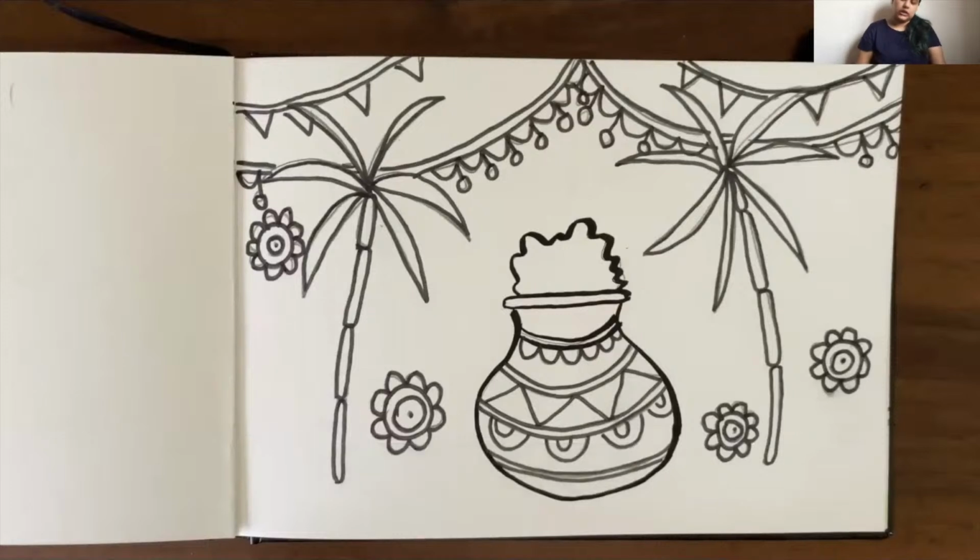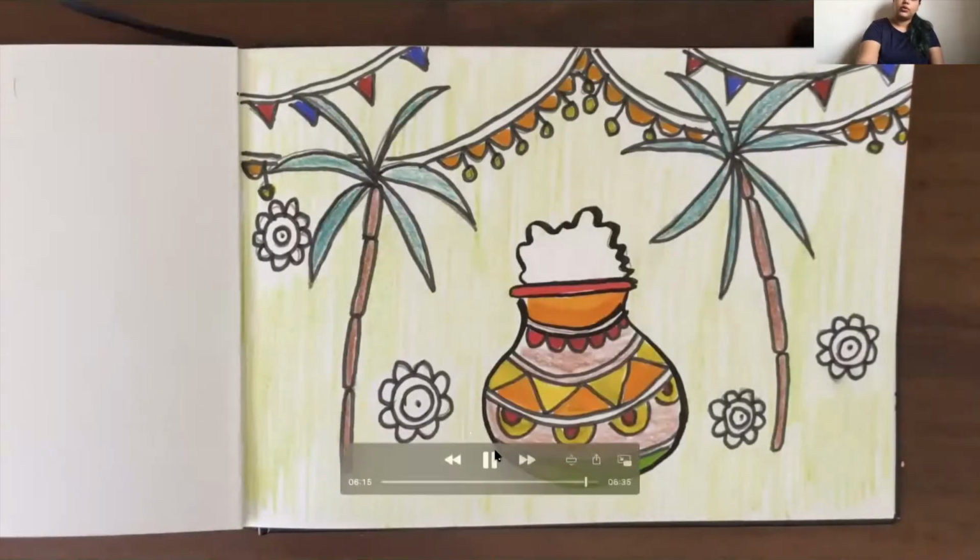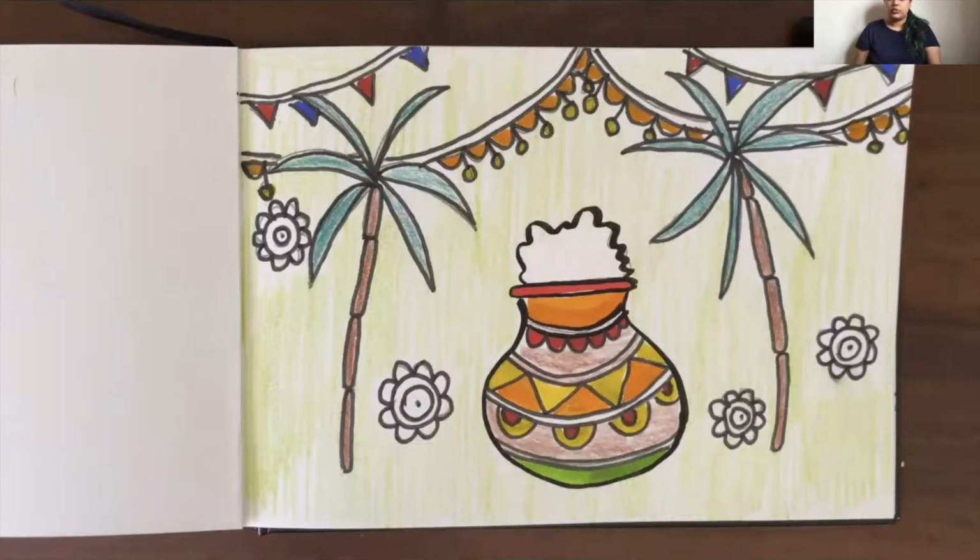Once I finished my outlining, I started coloring my picture. Now for my picture, like I told you earlier, I'm using color pencils. But if you want to use other colors, sketch pens, crayons, or whatever you want, you can go ahead and use them. Now as for the color scheme, let me explain what I have done and then you can decide what you want to do.